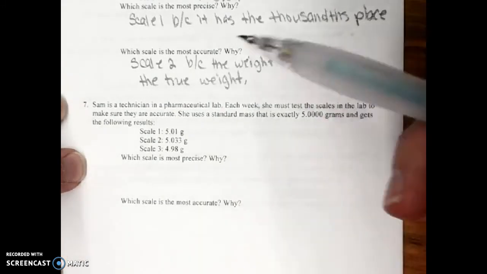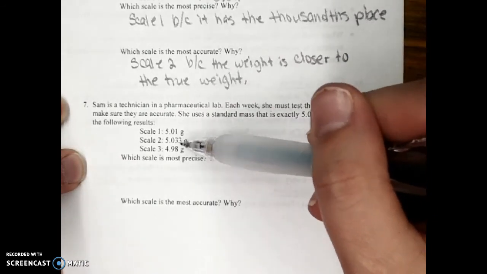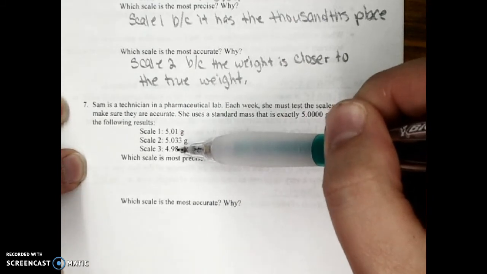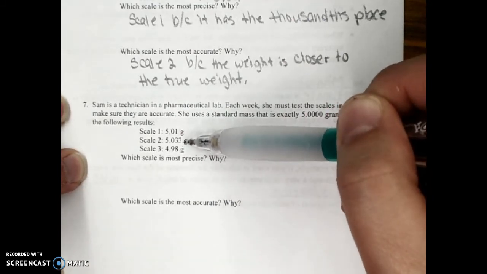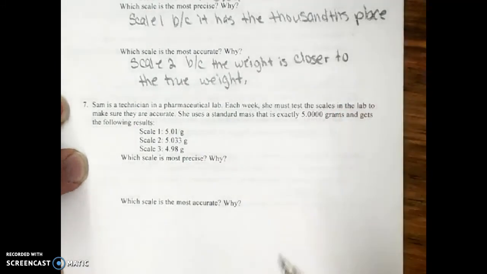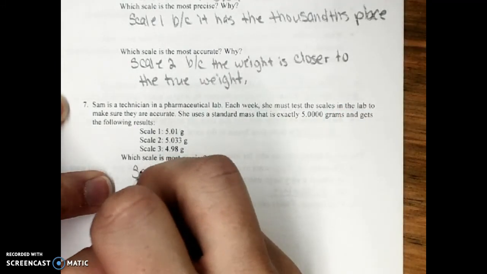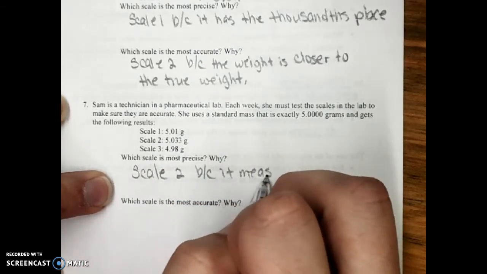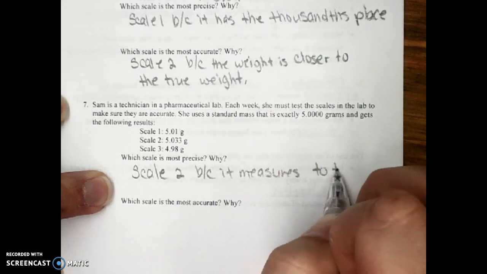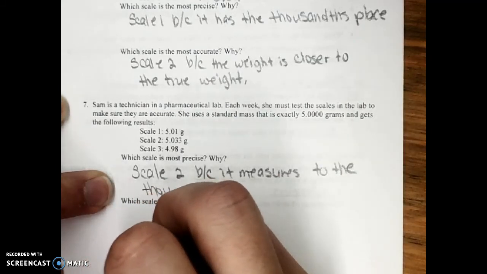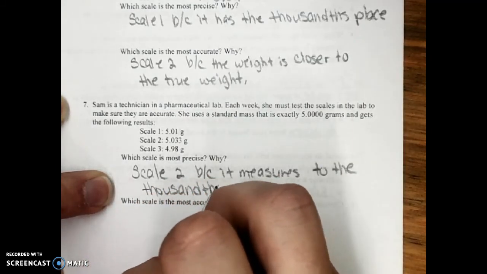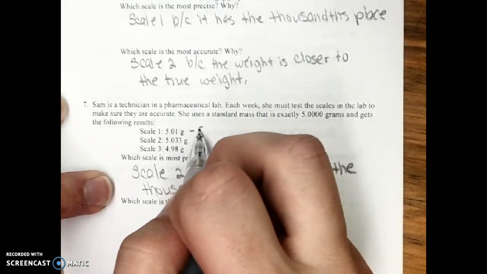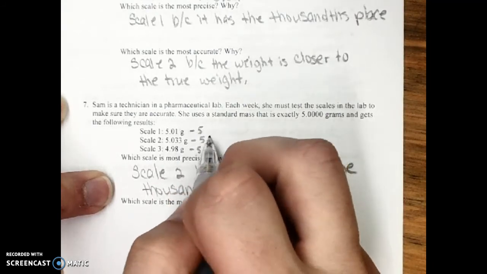You're looking for which scale for precision has the most decimal places. Scales 1 and 3 only measure to the hundredths place, but scale 2 goes to the thousandths. So which is the most precise? Scale 2, because it measures to the thousandths place. Now, if that standard measurement is 5 grams, we're going to subtract 5 from each of these to find out how much it's off.